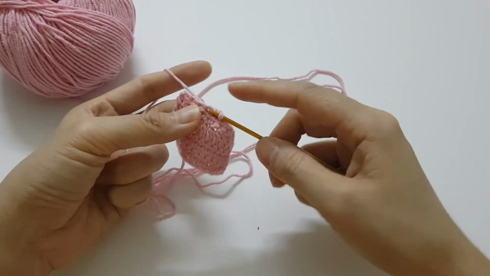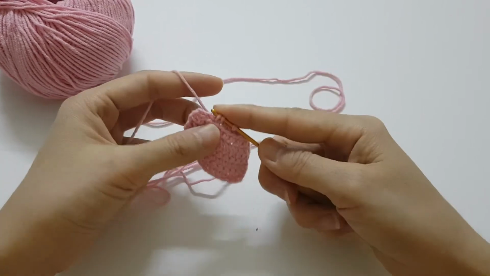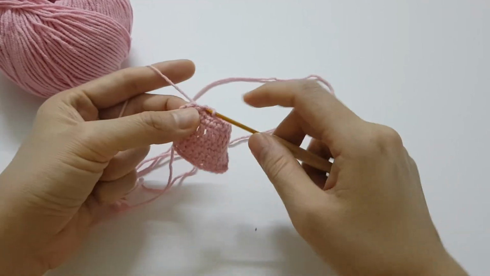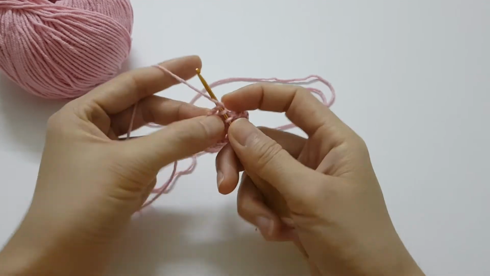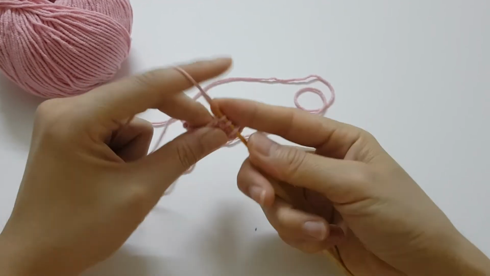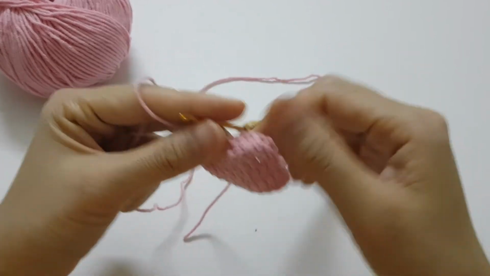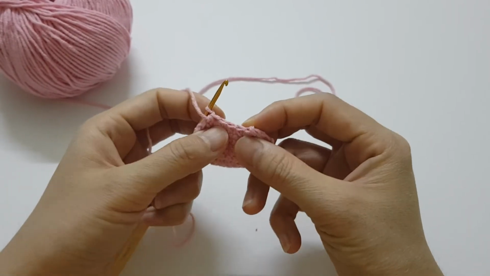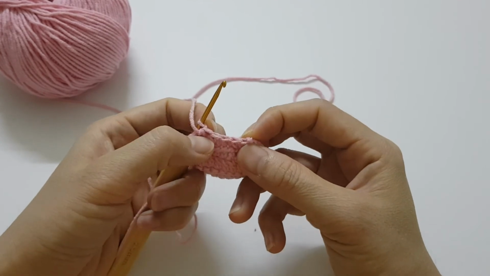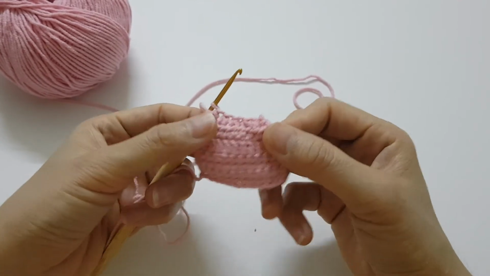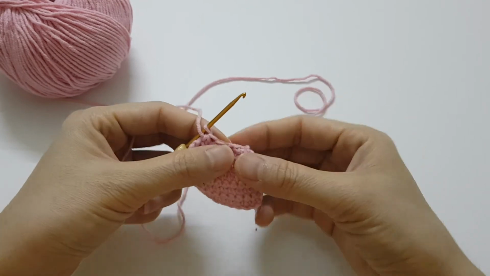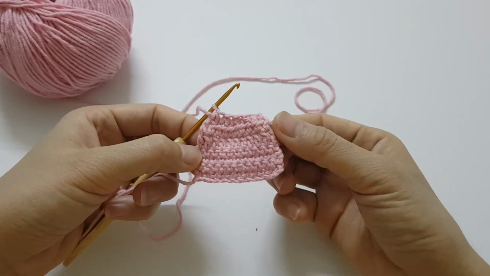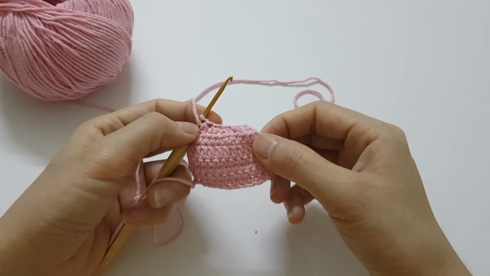Yarn over, go through, yarn over, go through, yarn over, go through. You can see the number of the stitches is decreased, and this would make the row shorter than before. Okay, finish. Thank you.